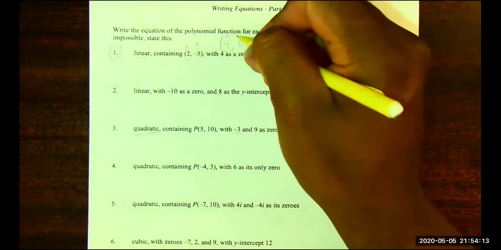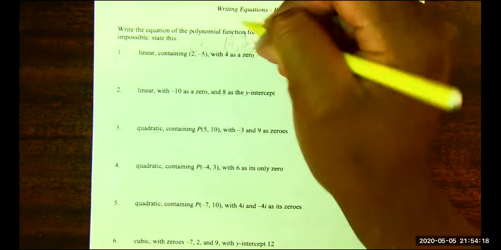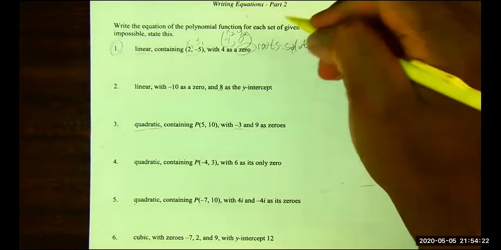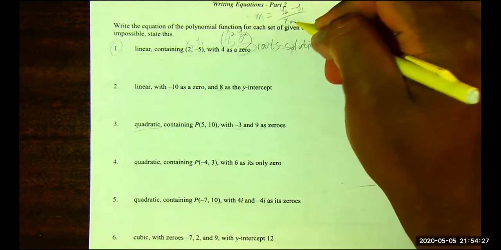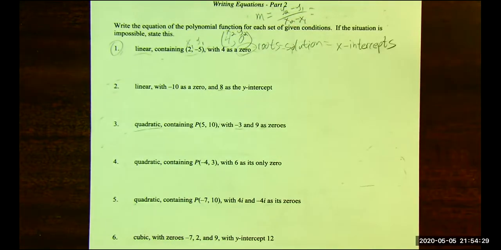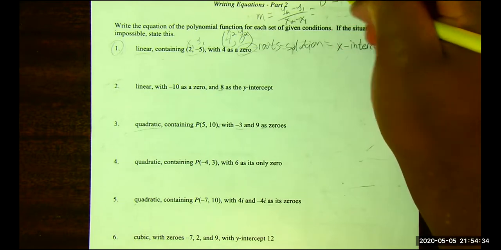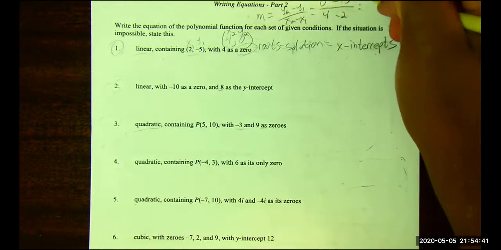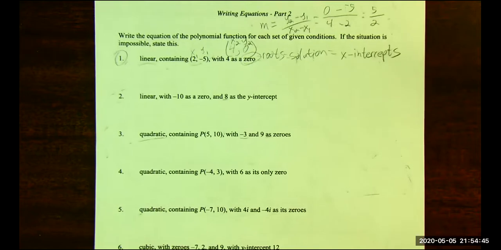This is another x, another y. Let me go ahead and label this x sub 1, y sub 1, x sub 2, y sub 2. Because you know it's linear, we're going to have to figure out the slope. M equals y sub 2 minus y sub 1 over x sub 2 minus x sub 1. Let's go ahead and figure out the slope. 0 minus -5 divided by 4 minus 2 equals 5 divided by 2. 5 halves, that there is the slope.